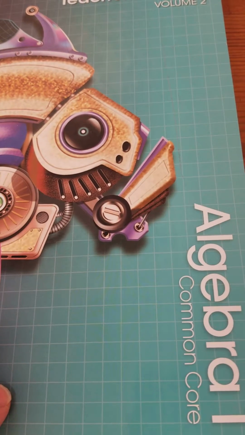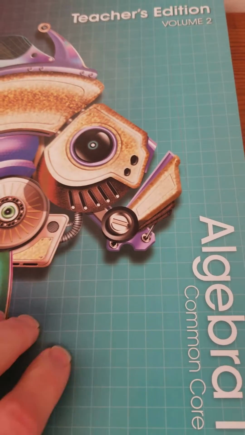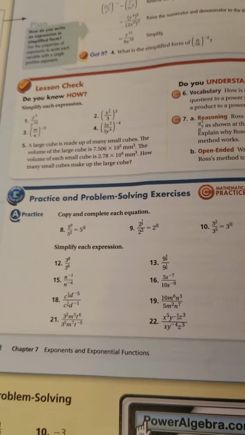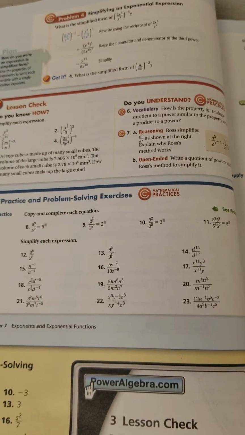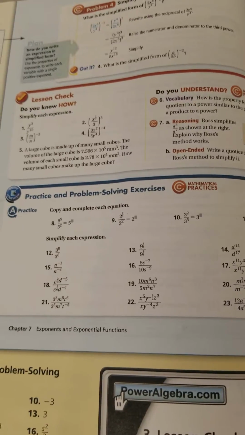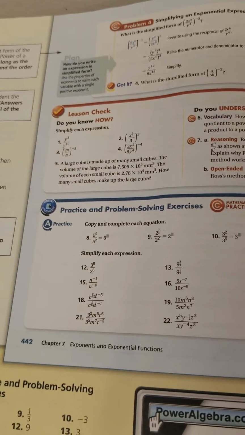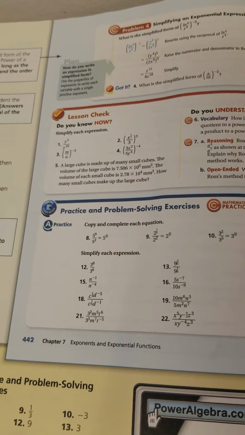I just kind of want to run through the problems real quick. The problems that we did were on page 442. We were doing 8 through 23, all of them. And basically, in this particular section, we're looking at exponents that have the same bases that are in fractions.